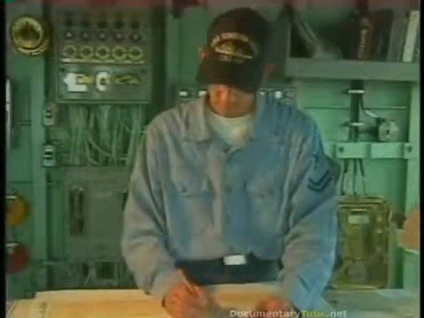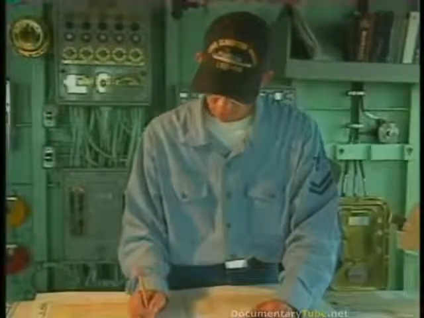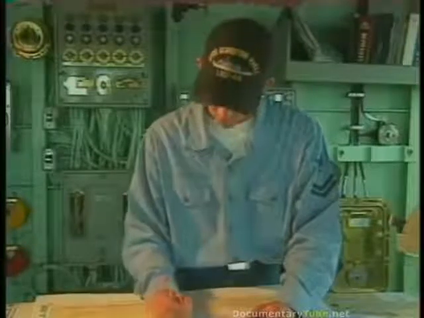A vital step in the safe navigation of any vessel is the proper use of charts. Mastery of the techniques we have reviewed today is of critical importance to every sailor in the fleet.